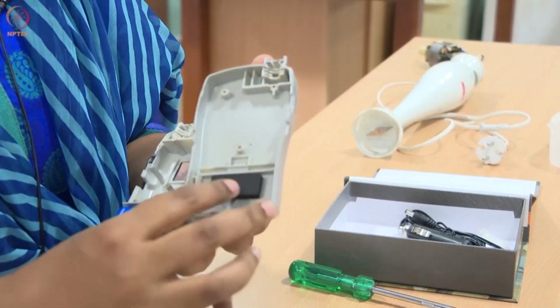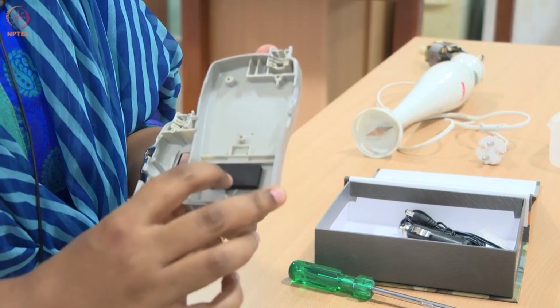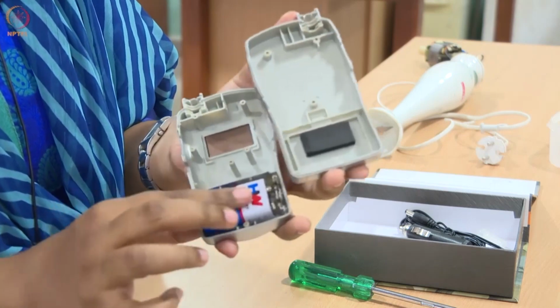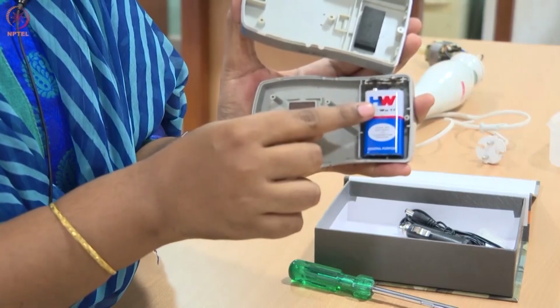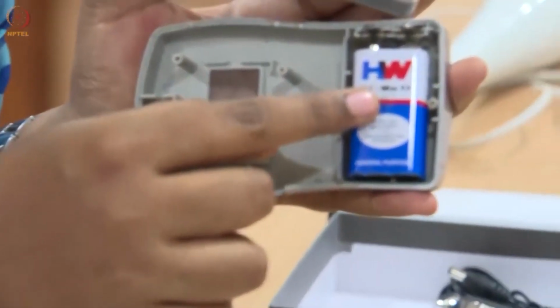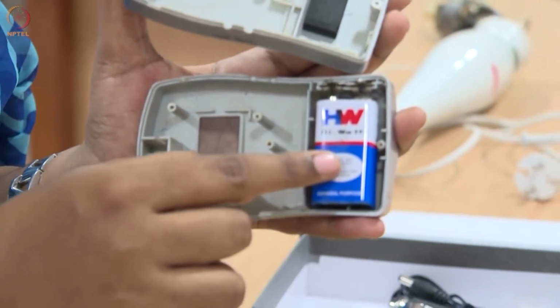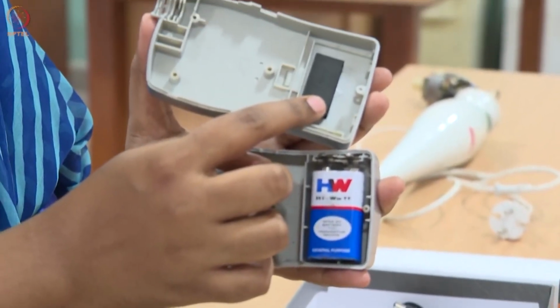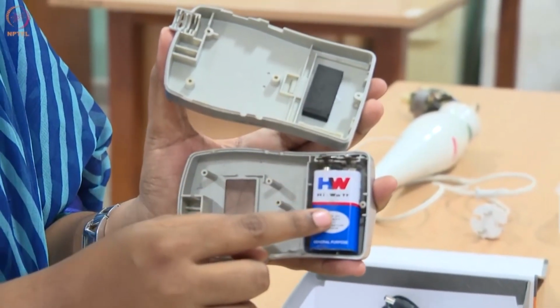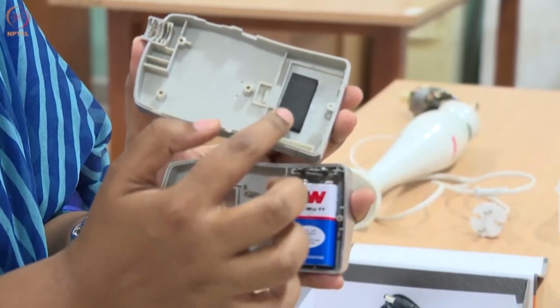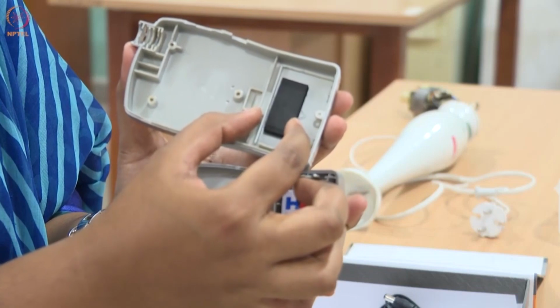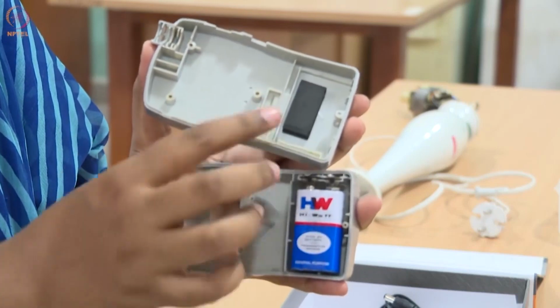You can see that there is a cushioning portion so that the battery doesn't overload. Even if it gets heated up, the heat is absorbed. The heat produced by the battery will not affect the ABS casing due to the presence of a cushion, that is a rubber material. So this is one of its functions.